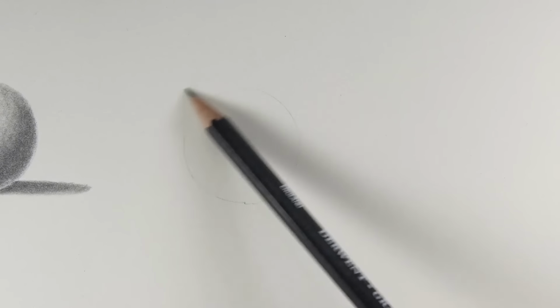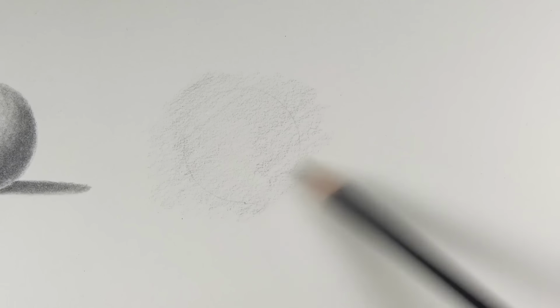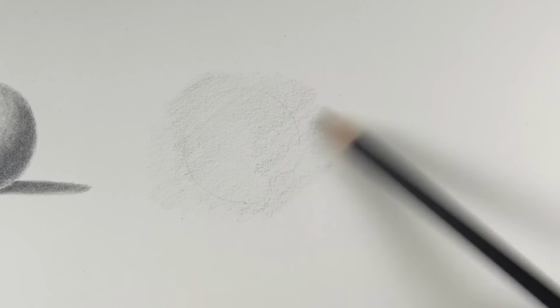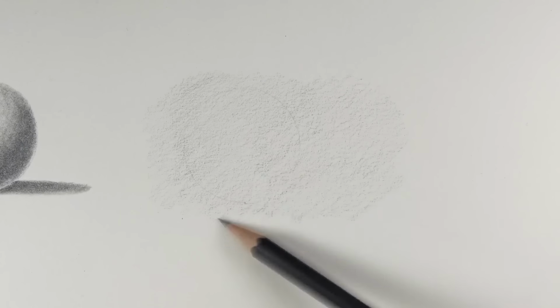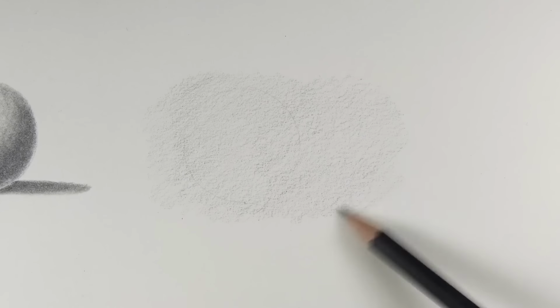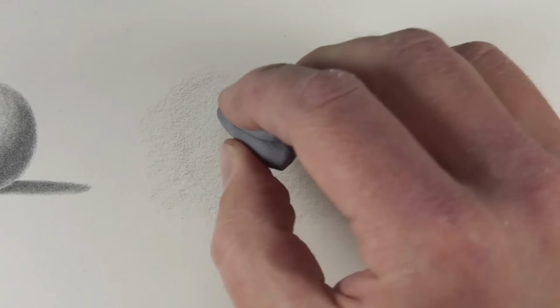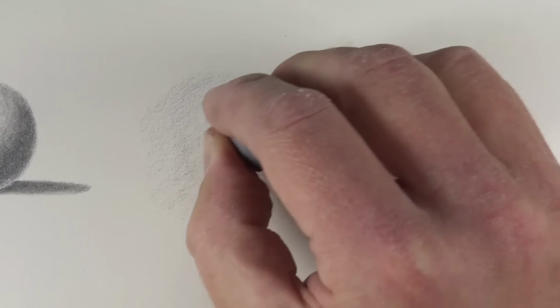The last graphite application technique we'll discuss is called rendering. Rendering is most often used as an application technique for charcoal, since charcoal is much easier to lift or remove from the surface than graphite. This doesn't mean that rendering can't be used for graphite applications, however.